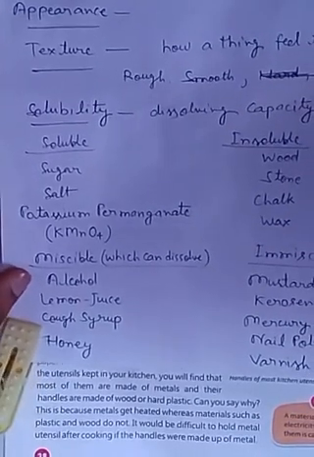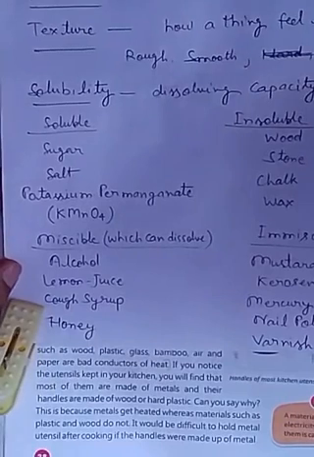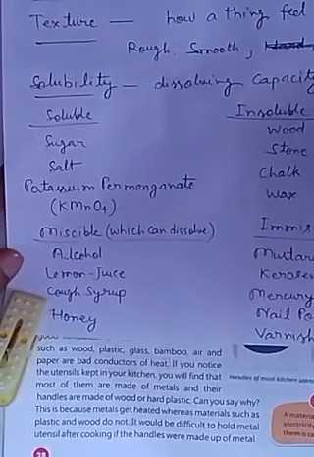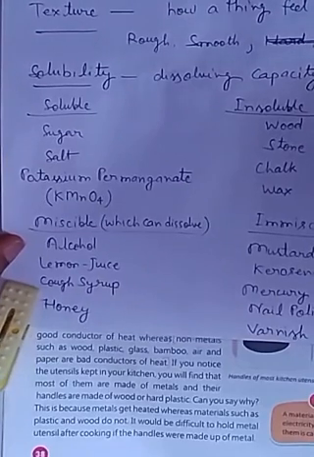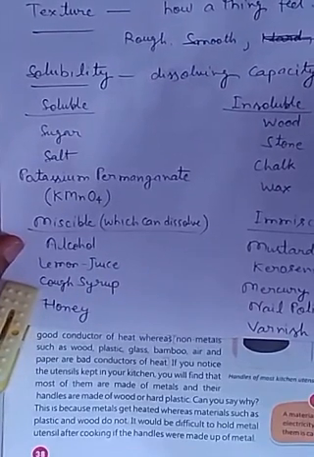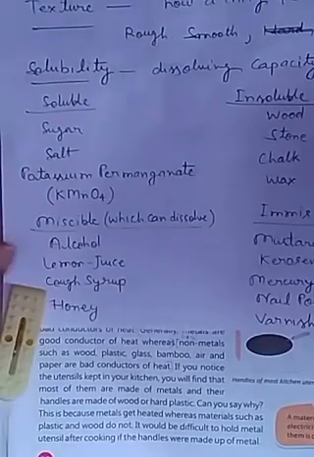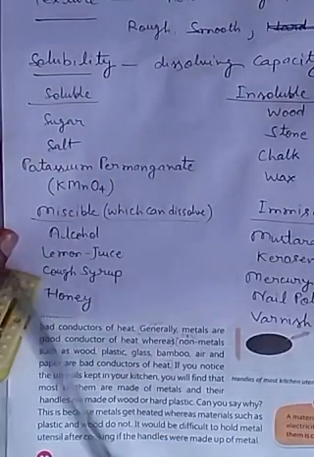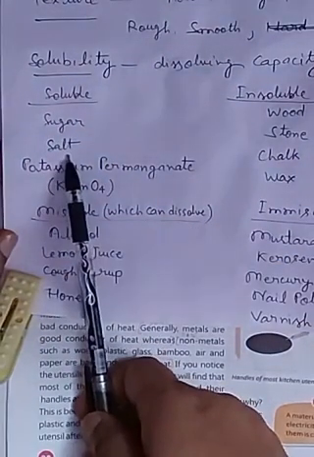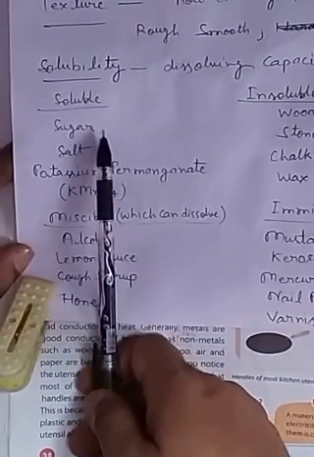Solubility. Solubility means dissolving capacity. So according to solubility we can divide things in two groups, whether the thing is soluble or insoluble. Some of the things given here are sugar and salt. Sugar and salt, these two things are soluble in water.